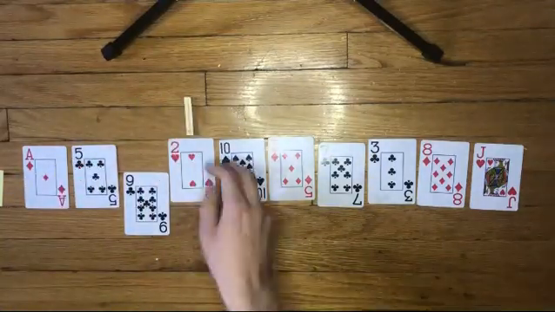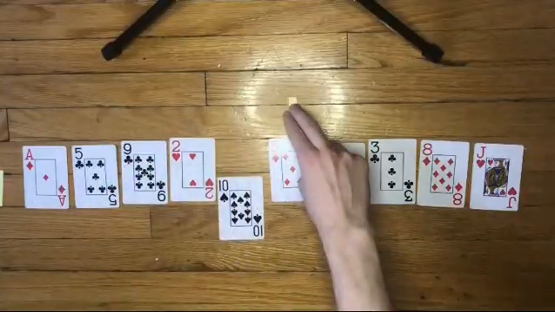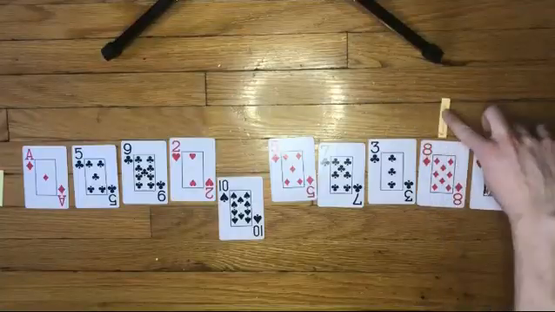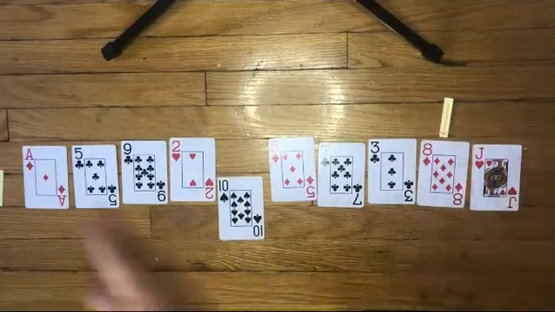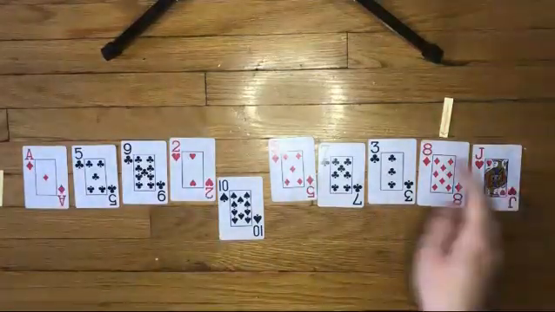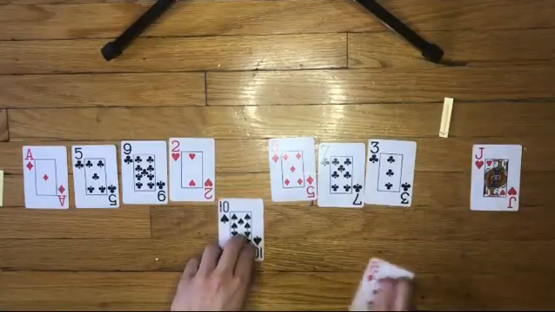Compared to this 2. Compare to this 10. Compare to the 5. Compare to the 7. Compare to the 3. Compare to the 8. And we don't compare it against this jack. Each time, the amount we compare it to shrinks by which increment we're on. So because this is now the greatest, we swap places.